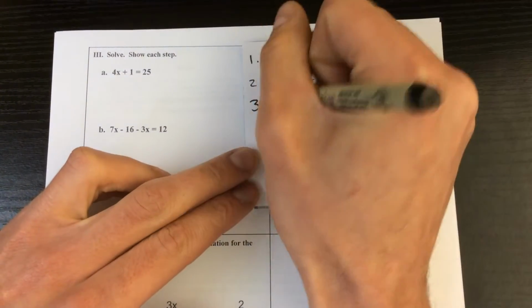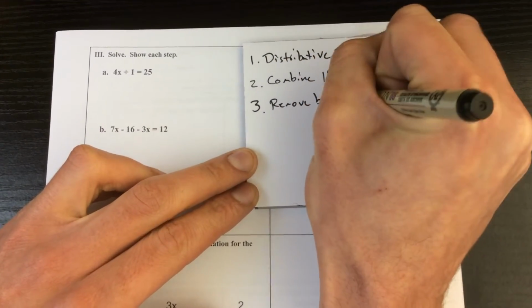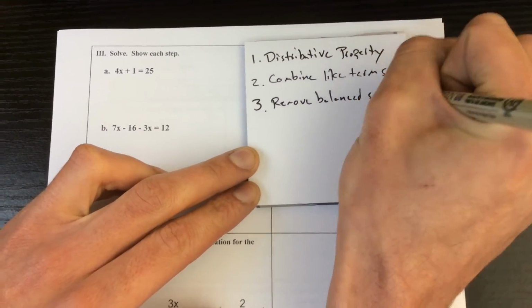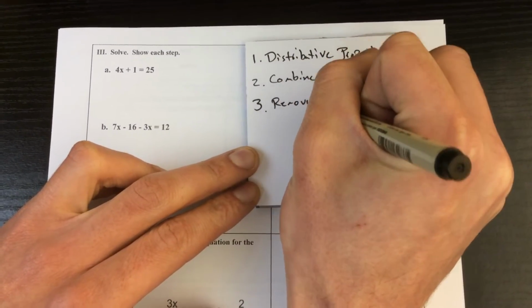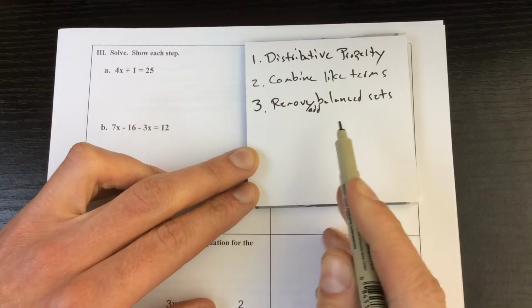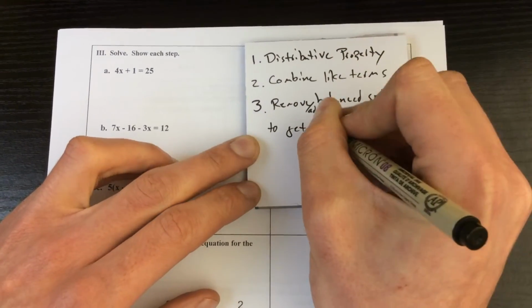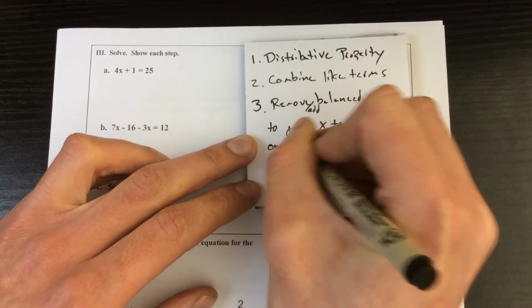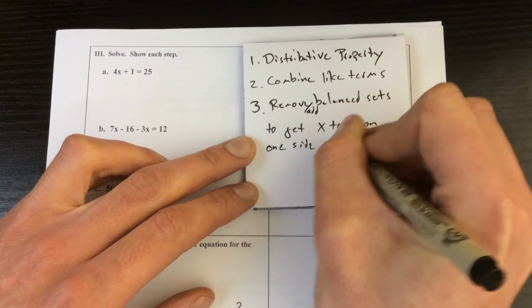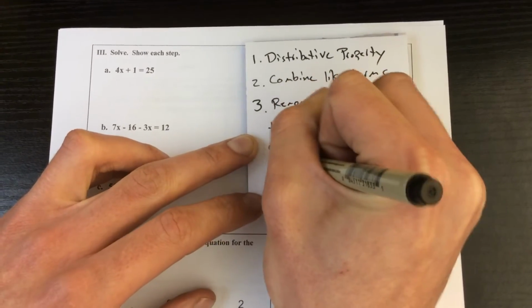The next thing I'm going to do is remove, I'm sorry, remove or add balanced sets, because sometimes we need to add things to both sides to get x terms on one side and constants on the other.